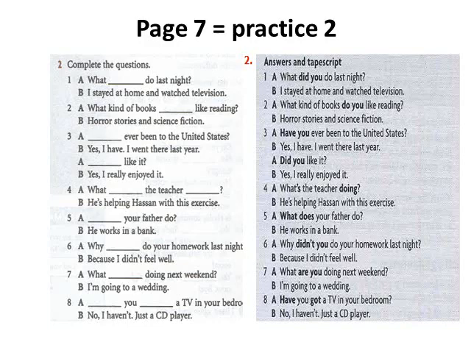Complete the questions. Number 1. What did / do last night? I stayed at home and watched television. So the answer would be What did you do last night?